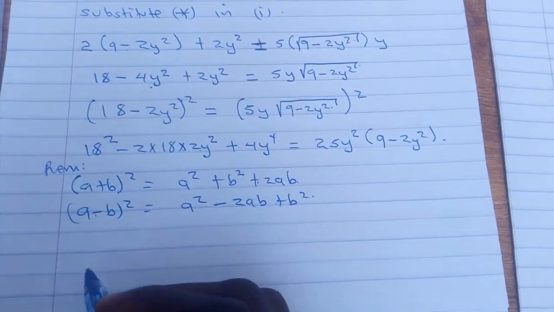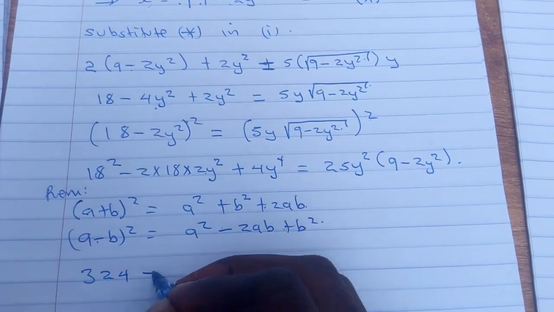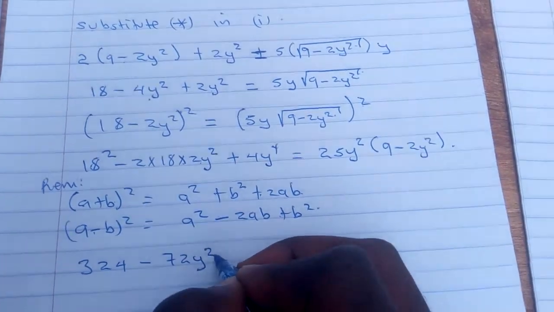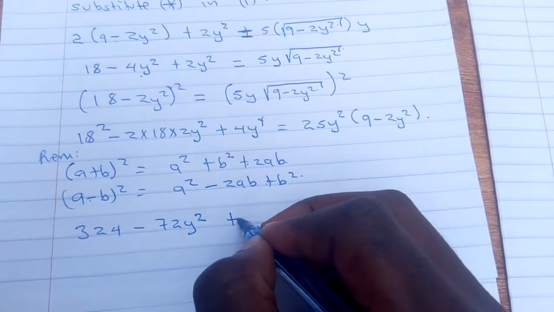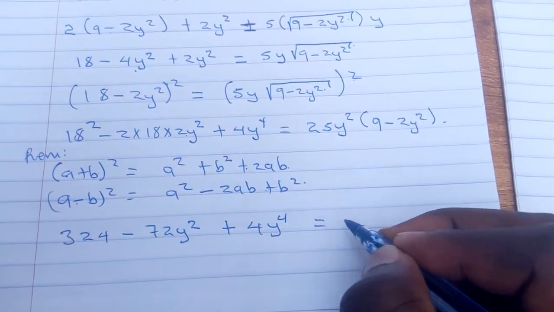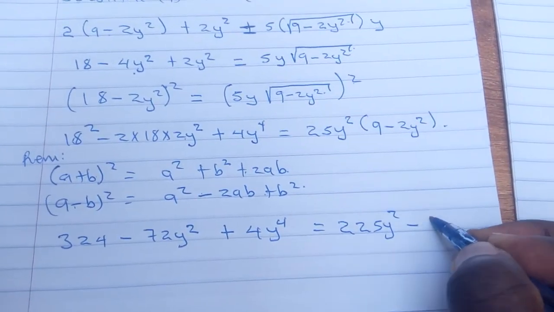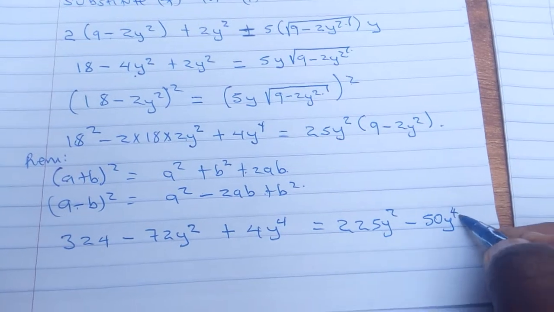So this one will simplify to 324 minus 72y squared then plus 4y power 4 equaling to 225y squared minus 50y power 4.